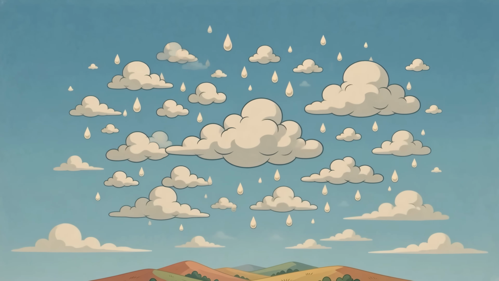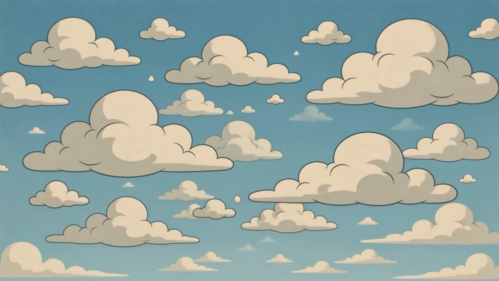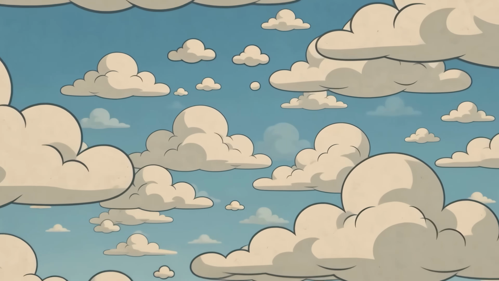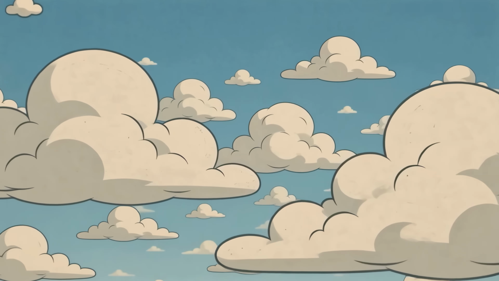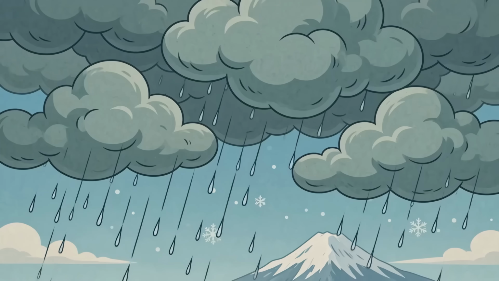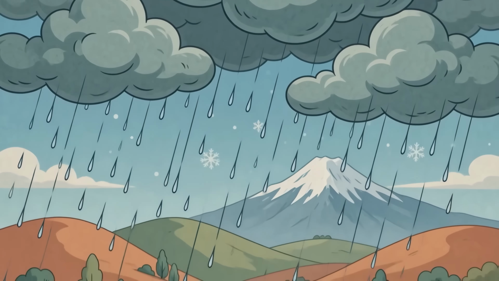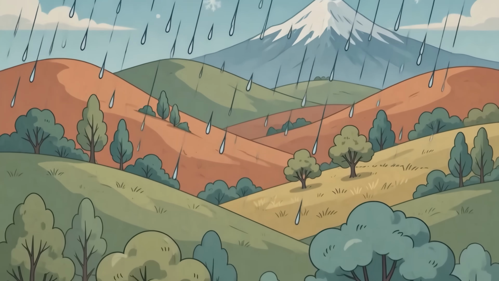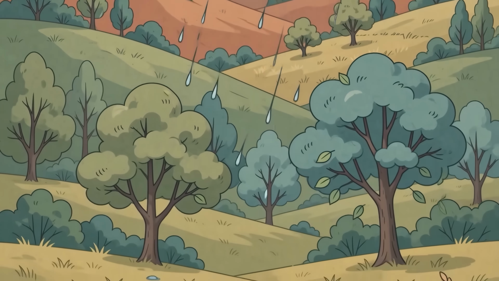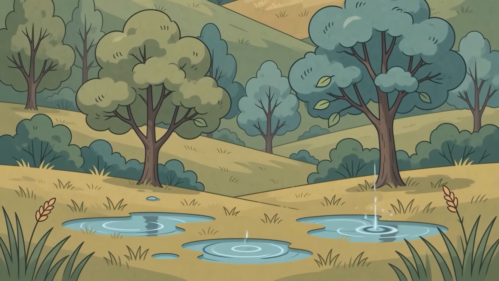High above the ground, the air grows colder and vapor condenses into countless tiny droplets that slowly gather into soft, drifting clouds. When droplets collide and grow heavy, gravity takes over. They fall back to Earth as rain, snow, or hail.